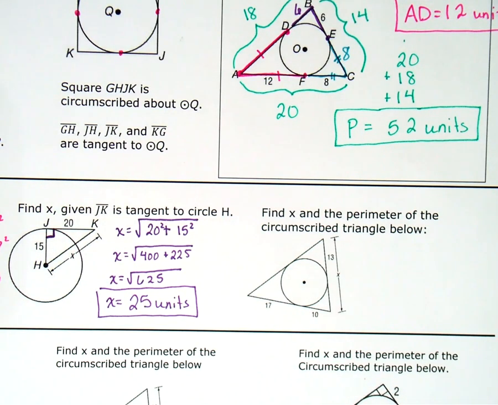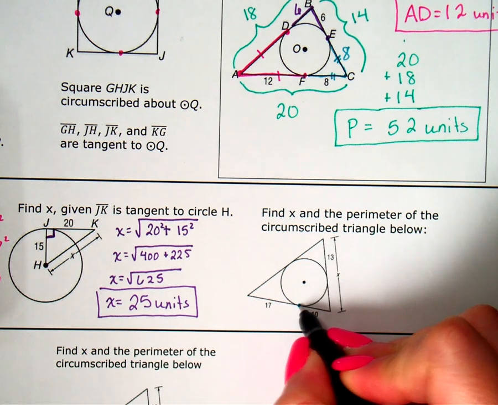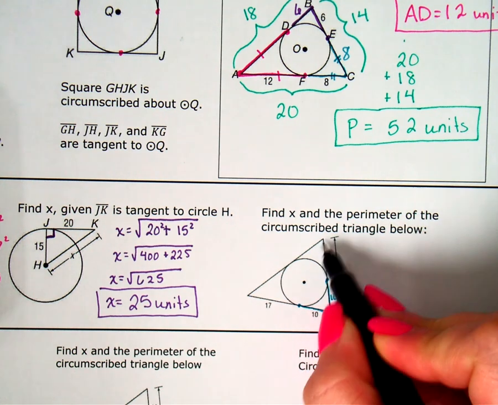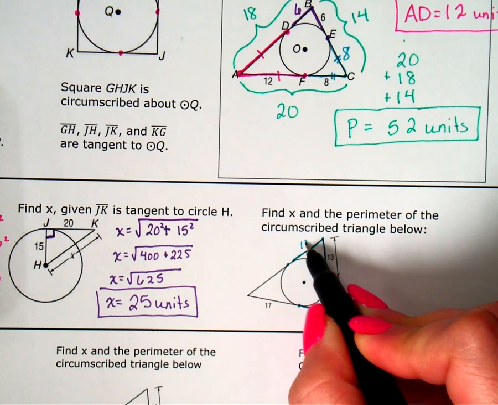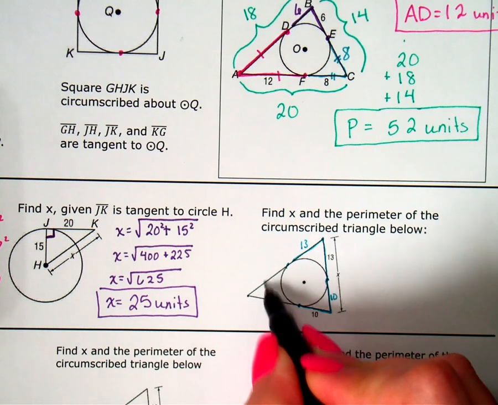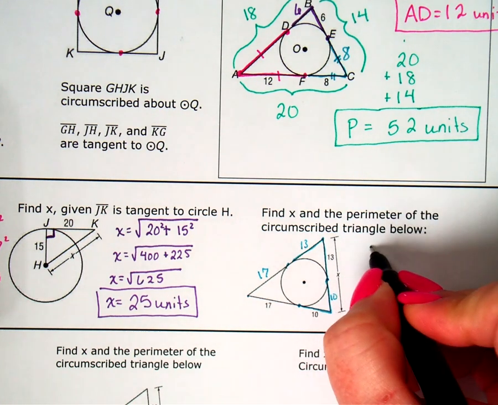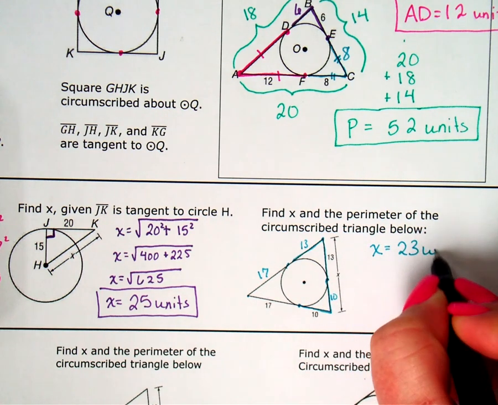All right, let's look at the next one. Find x and the perimeter of the circumscribed triangle below. So if I want to find x, x is that whole side, okay? I know that if it's circumscribed, that these are tangent, so tangent, tangent. So I've got my little piece here. These two are the same. Tangent, tangent, external point, so these two are the same, 13 and 13. Tangent, tangent, external point, so these two are the same, 17 and 17. So this length right here for x is 13 plus 10, which is 23 units.